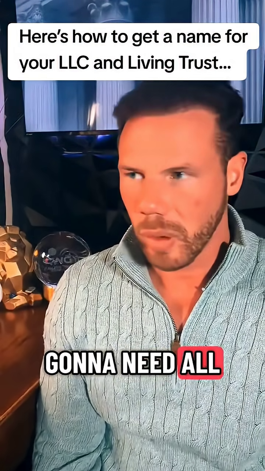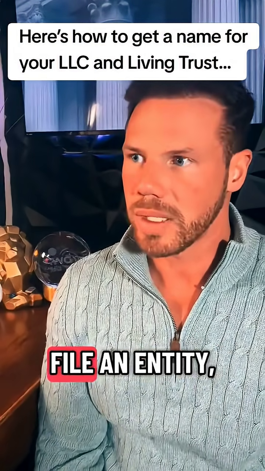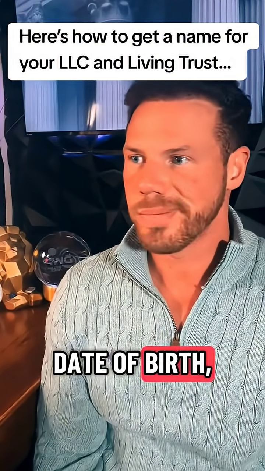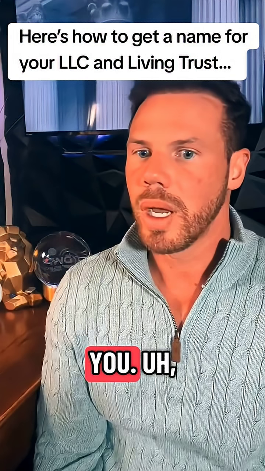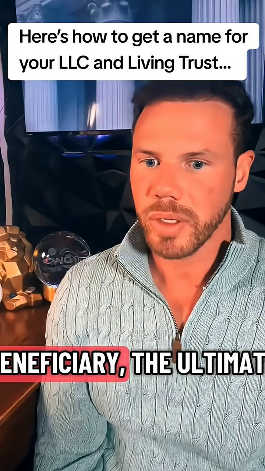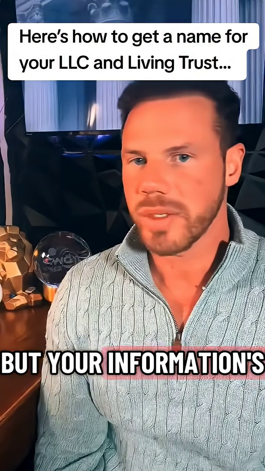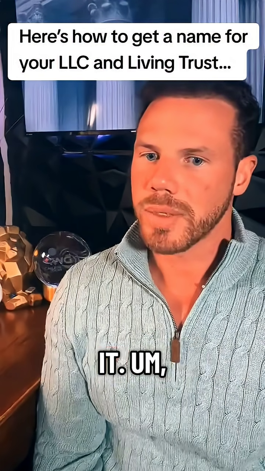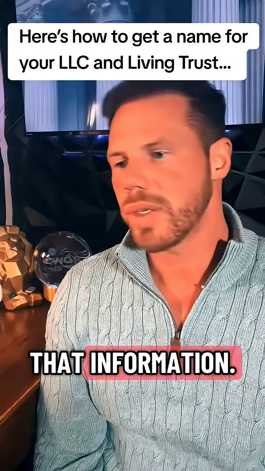You're going to need all of the normal information that you would need to file an entity, which is your social security number, date of birth, stuff to be able to identify you. You are the ultimate beneficiary of the LLC, but your information is not going to appear on any public documents because of the way we file it. So they're going to ask you for all that information.